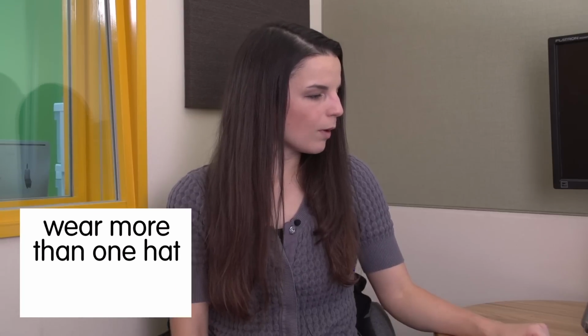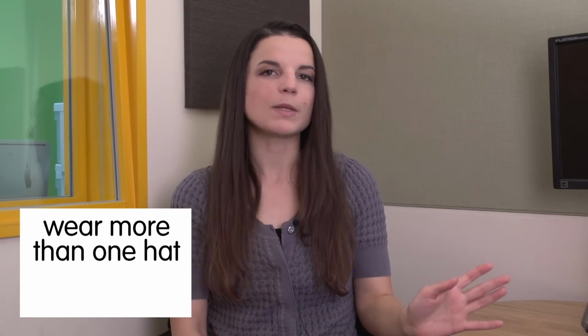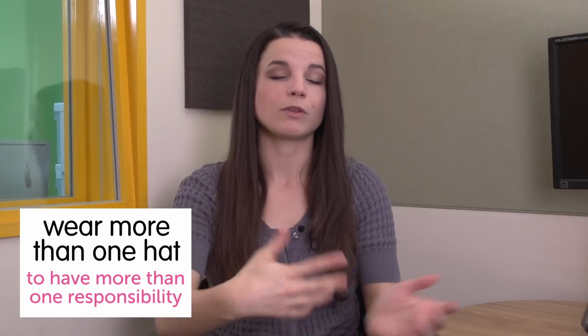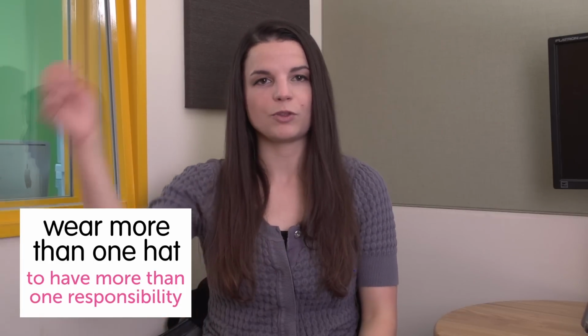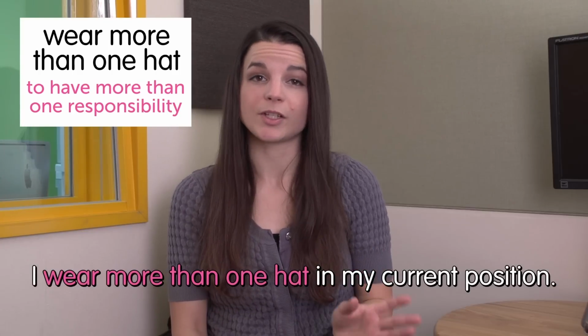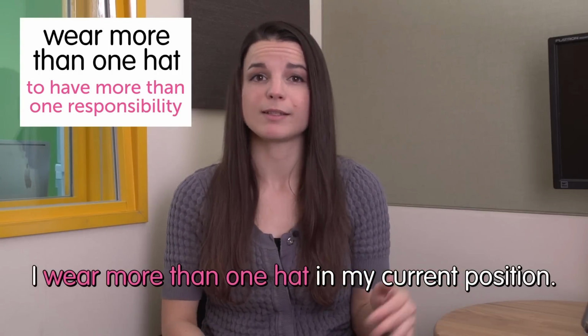Okay. Next, wear more than one hat. This is a good phrase. This phrase means you have more than one responsibility. Maybe you have more than one job, or you have a few different roles in your life. The image is that you change hats for each of your roles. I wear more than one hat in my current position. I'm in charge of a few different departments at my company.